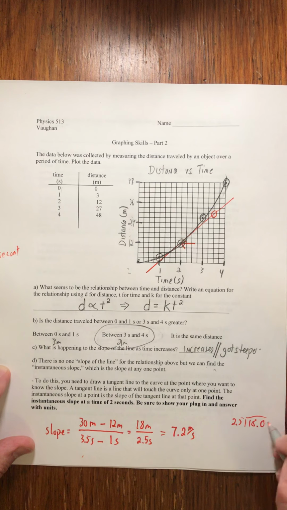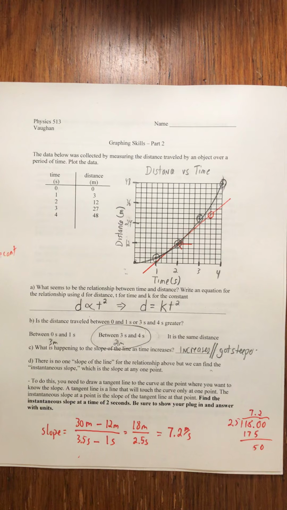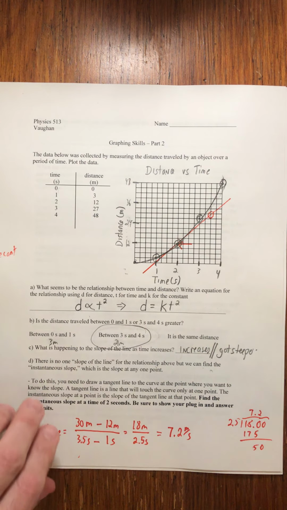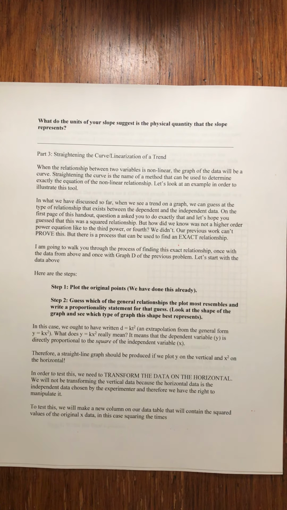So that's 7, then this is 17, and 50. Yeah, 7.2. Okay, cool. And notice the units there, meters per second. All right, so let's go to the next page.